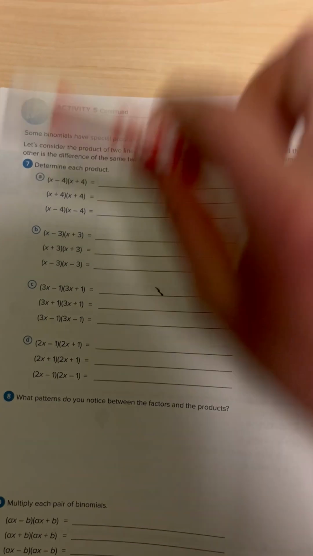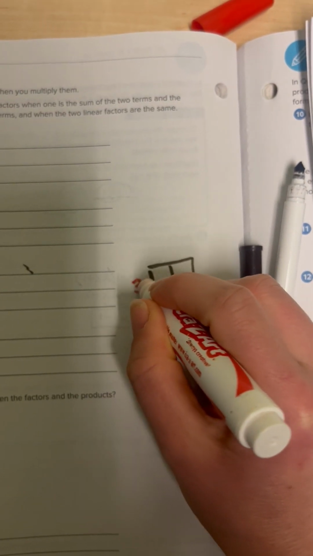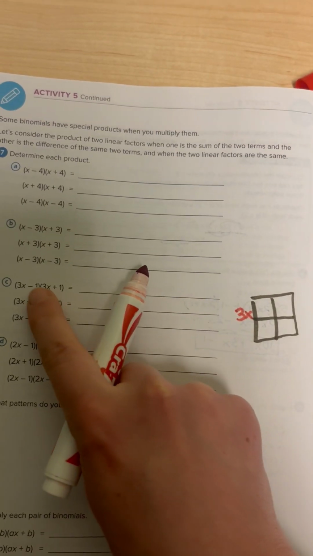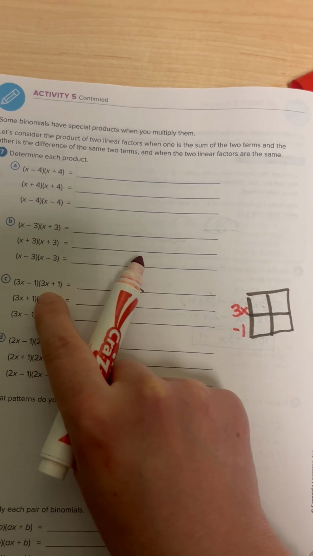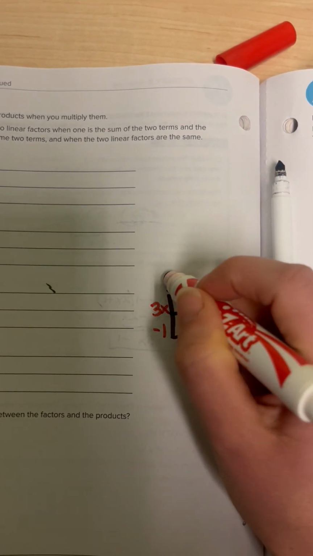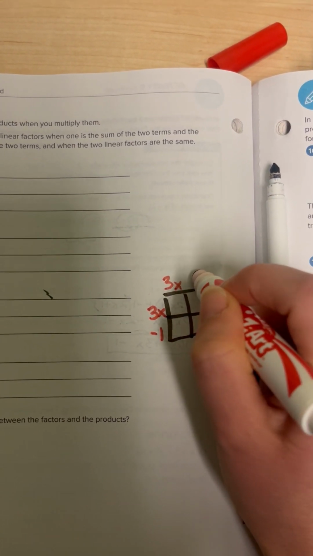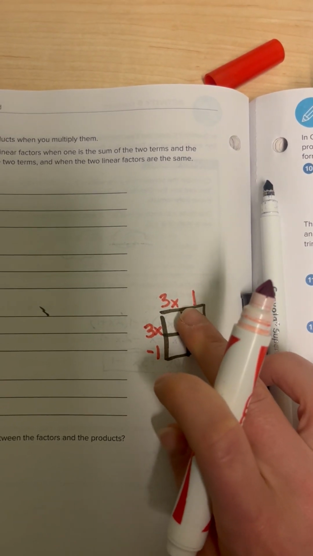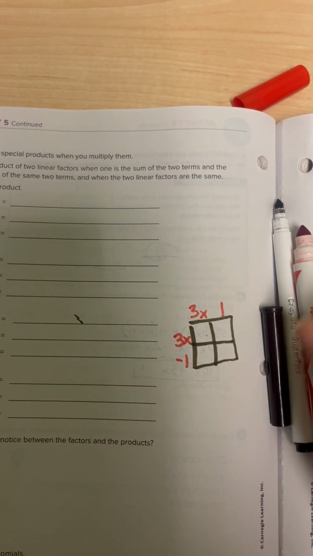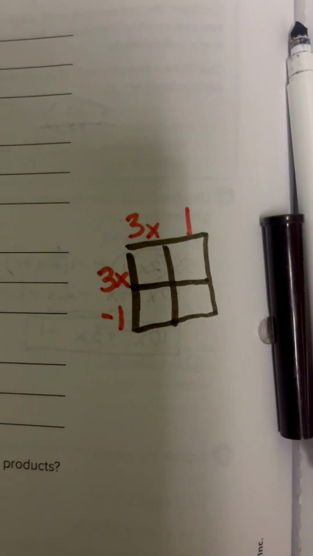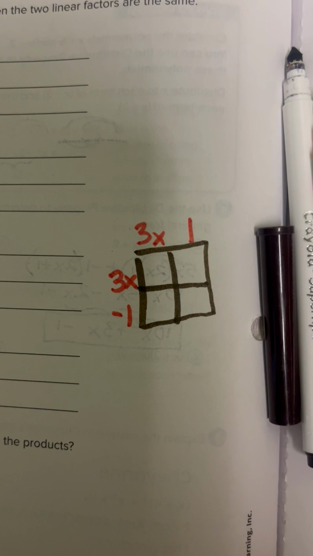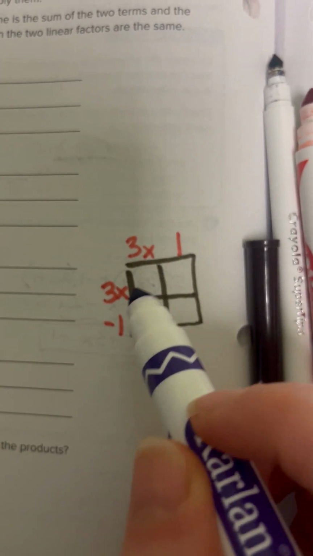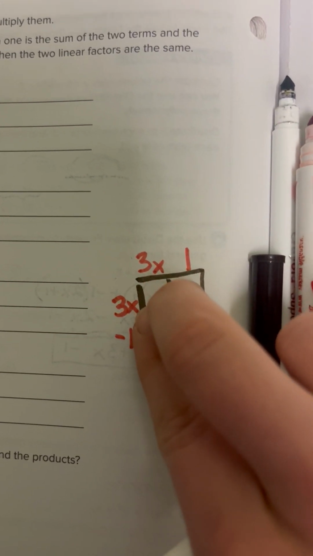So 3x, we are going to have to multiply. And then separately, negative 1. And then 3x, and then positive 1 is what we're multiplying by. I'm not going to leave the plus sign with the 1 because that's just a positive 1. And if this is something you've done a million times by now, you can skip this portion of the video. But when you put these here, you're going to multiply these two things together.